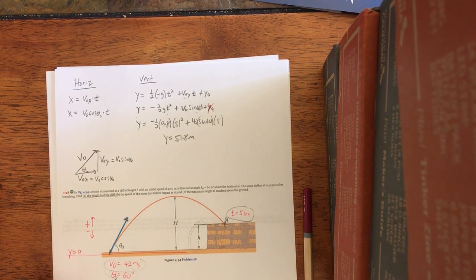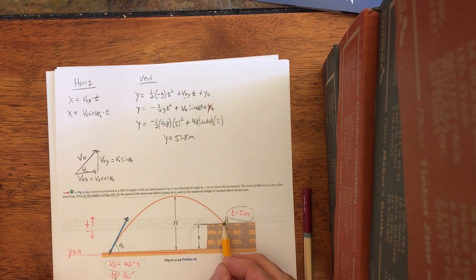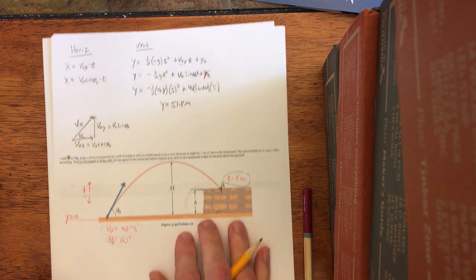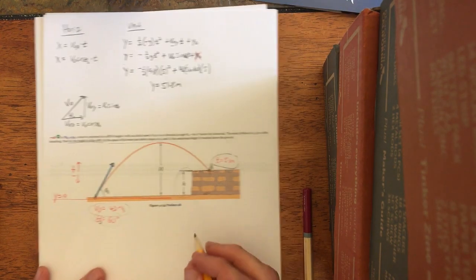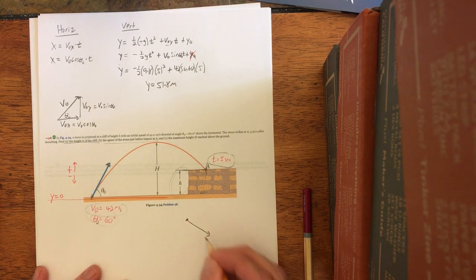Okay, so part B says find the speed of the stone just before impact at A. So the overall velocity right there. And what we're going to do is draw a little vector diagram right here. There's the stone just before it impacts. There's its overall speed, which is going to be a combination of a vertical velocity and a horizontal velocity. So this is going to be Vx, and this is going to be Vy.